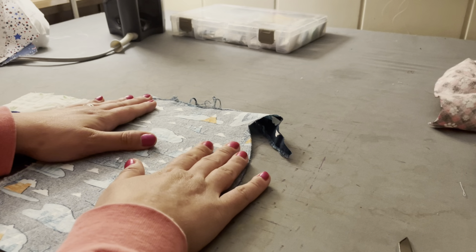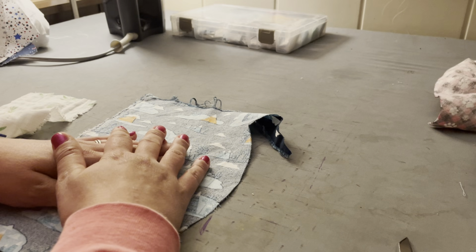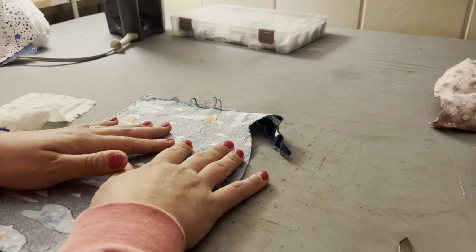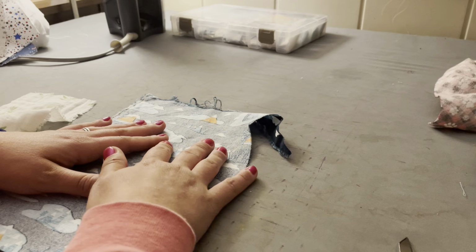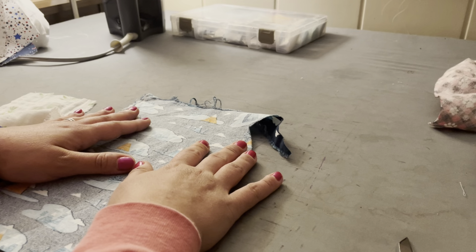I would say right now just stick with Joann's. Get like the $3.99 a yard while you're learning before you venture off into some of the nicer cottons, where it's 12, 15, $20 a yard.